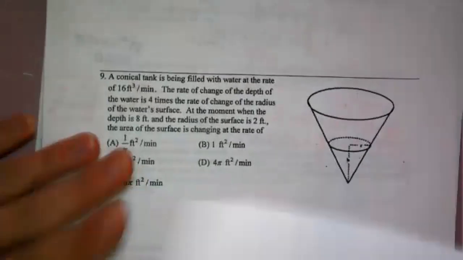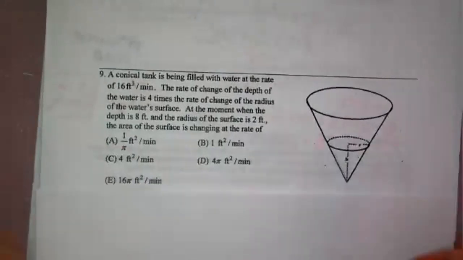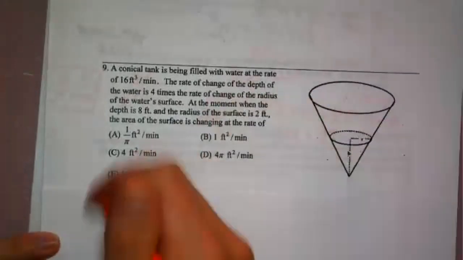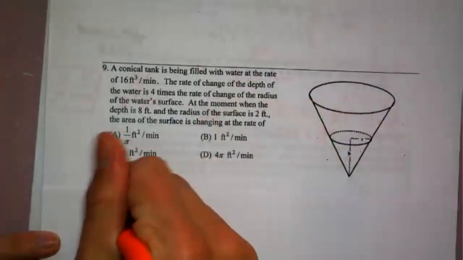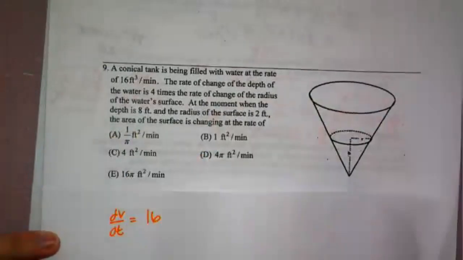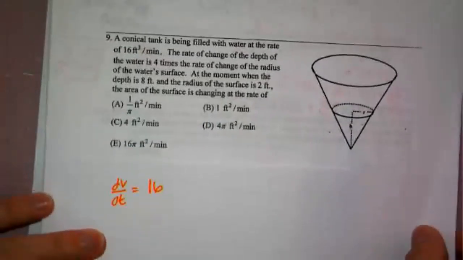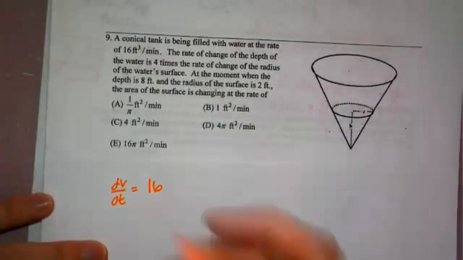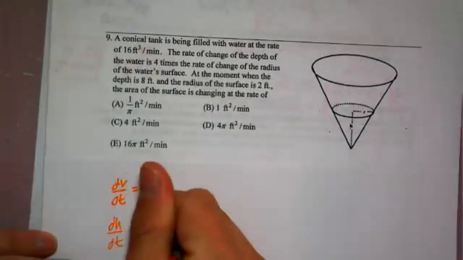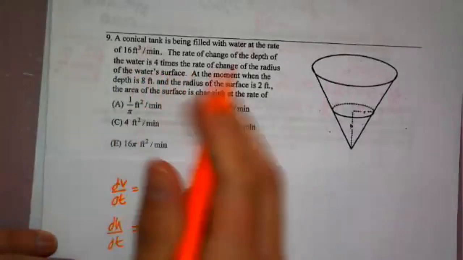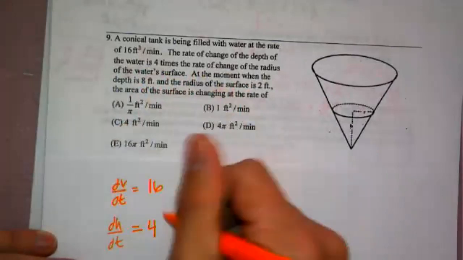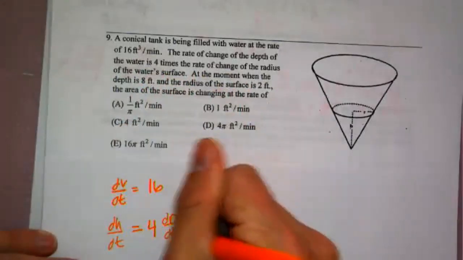All right, a conical tank is being filled with water at a rate of 16 feet cubed per minute. So what is 16 feet cubed per minute? The volume, so dV/dt is 16. The rate of change of the depth of the water, dh/dt, is going to be 4 times the rate of change of the radius of the water surface, which is dr/dt.